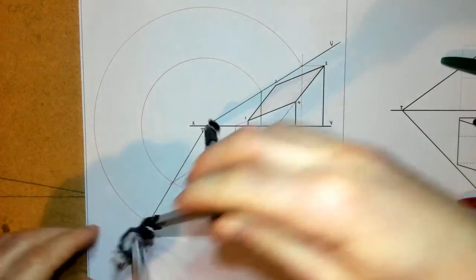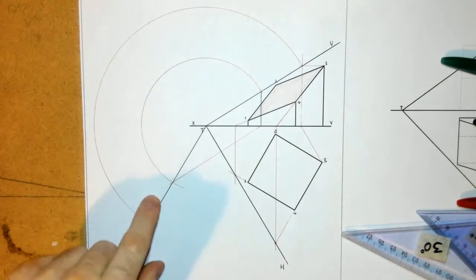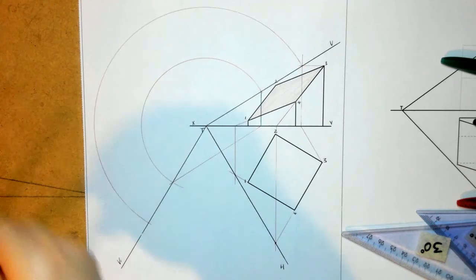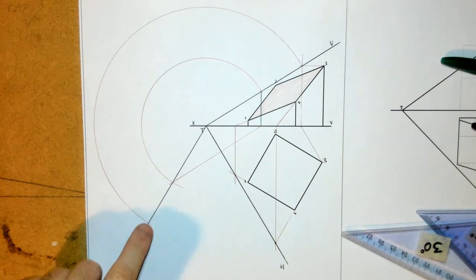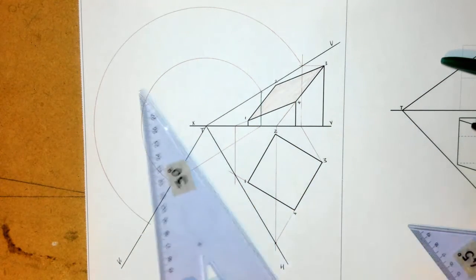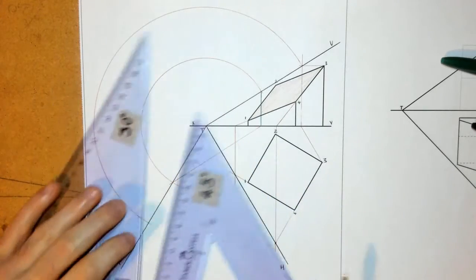You don't always have to put in the whole arc, you could just mark it down here. I'm just showing you where it's coming from, and from there I'm going to come out parallel to my horizontal trace.